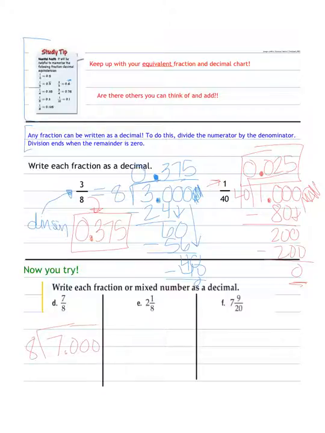Add some zeros. 8 can go into 78 times, so 64. 70 minus 64 is 6, but then I have to bring down my 0. And then 7 times 8 is 56, minus 4, bring down the 0, and then I get 5. So 7/8 is 875 thousandths.